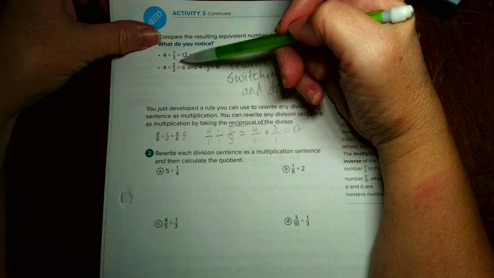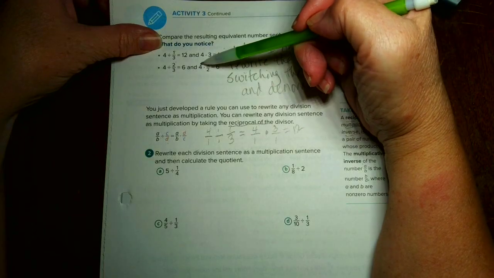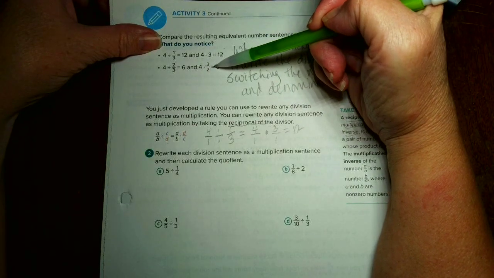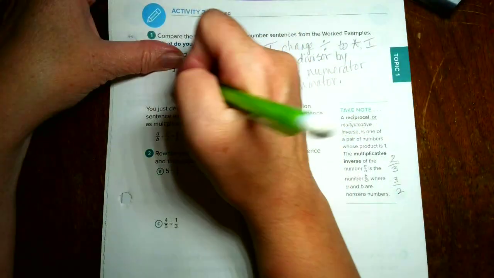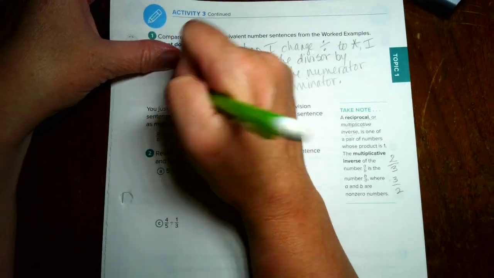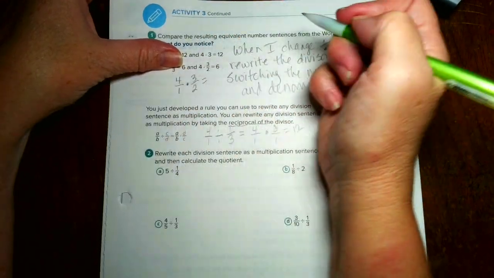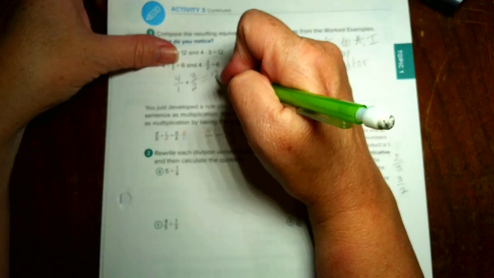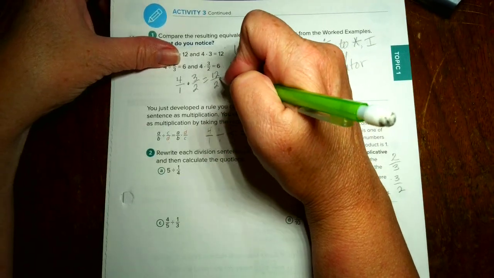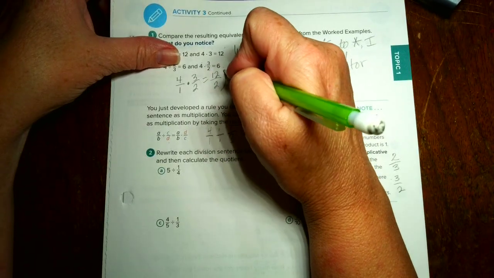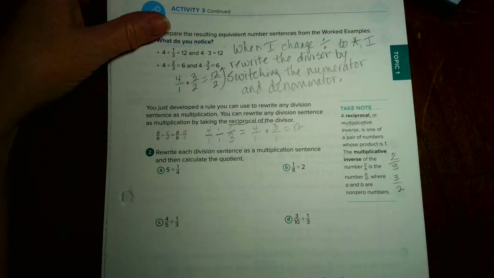4 divided by 2/3 equals 6. 4 times 3/2 equals 6. So let's multiply that across once. 4 over 1 times 3 over 2. If we multiply straight across, we get 12 over 2. And 12/2 is the same as 6.